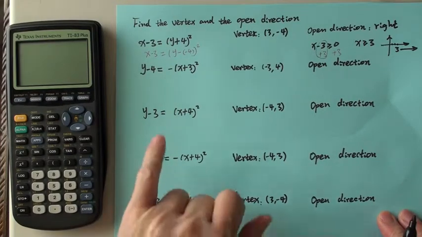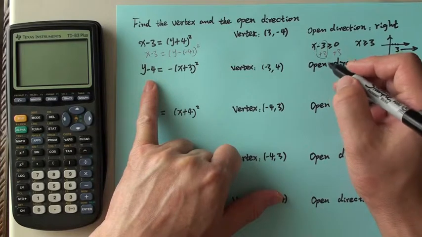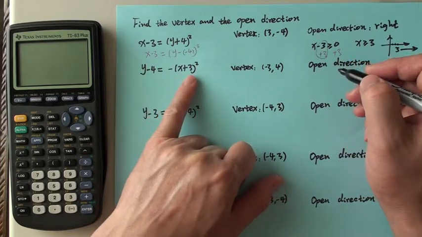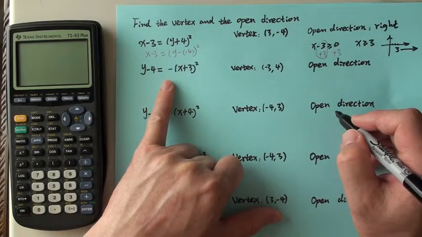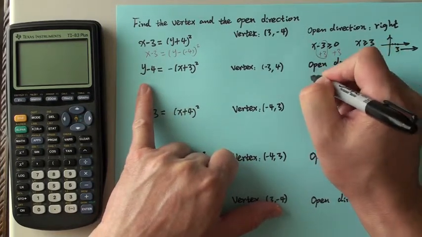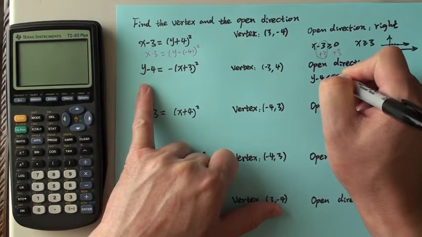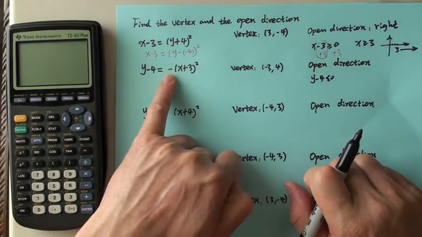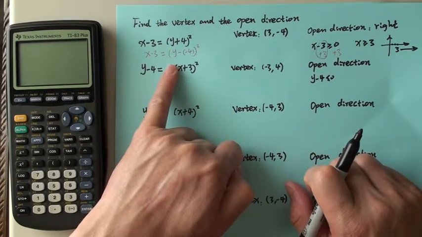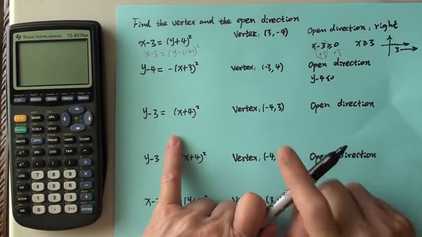Now here is different. Here x plus 3 squared is always positive, and you have a negative sign in front of it. So this tells us y minus 4 has to be negative all the time, because you put a negative in front of positive, making the left-hand side negative all the time.